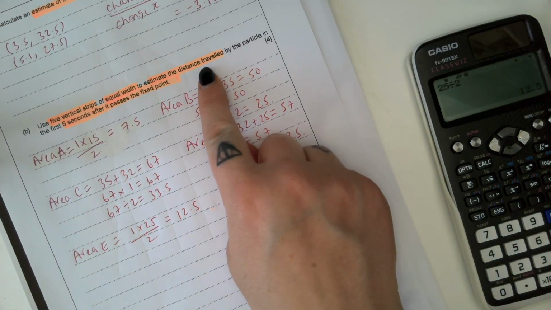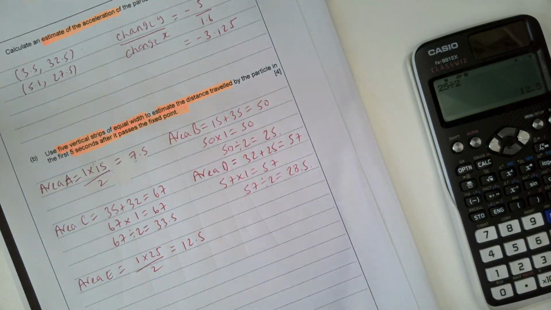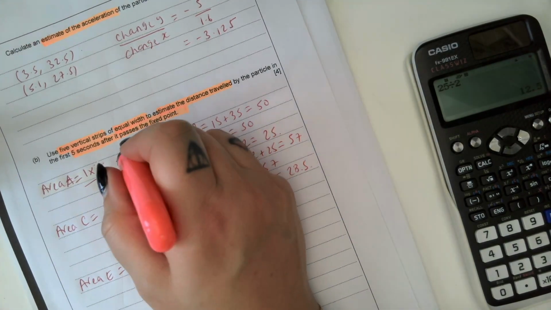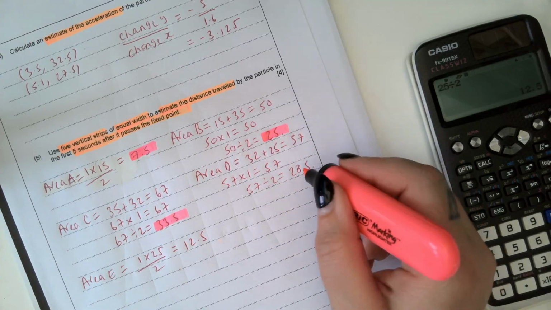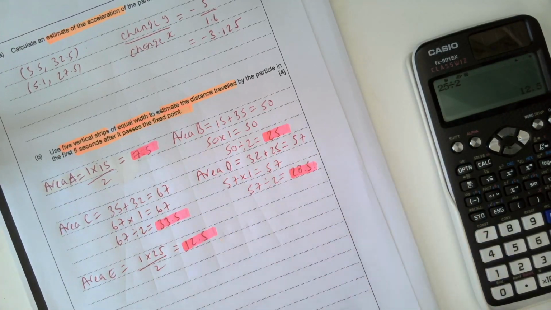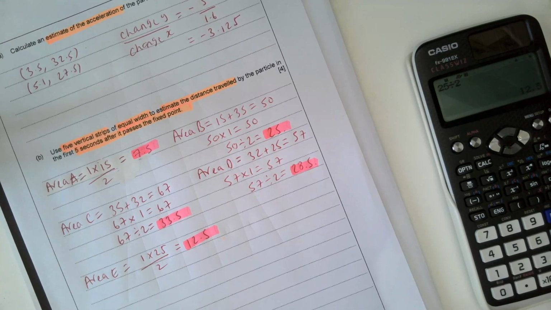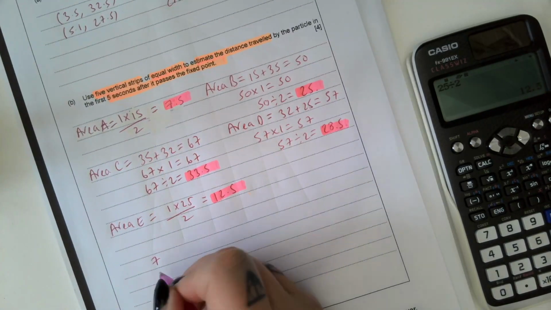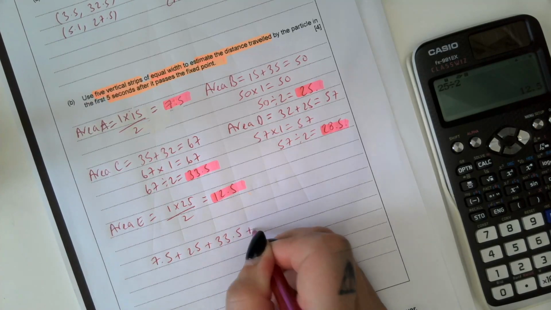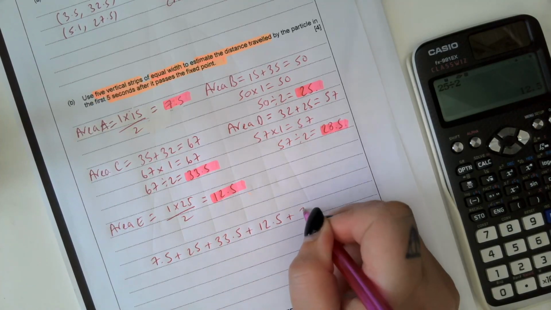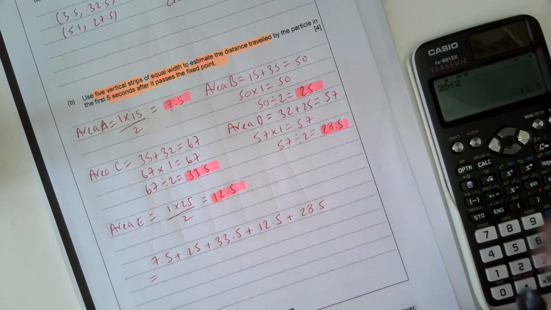To estimate the distance travelled, we need to add all of those areas together. So 7.5 plus 25 plus 33.5 plus 12.5 plus 28.5.